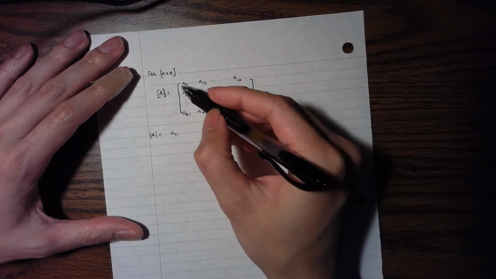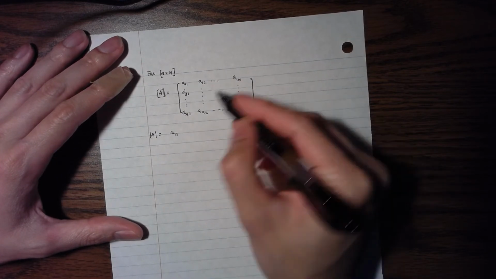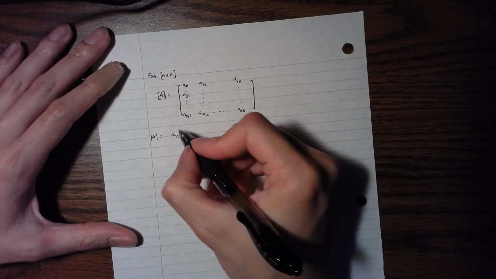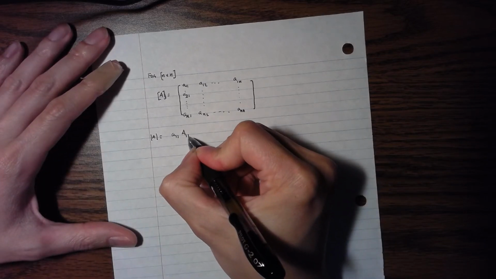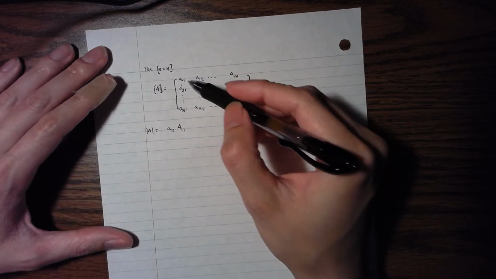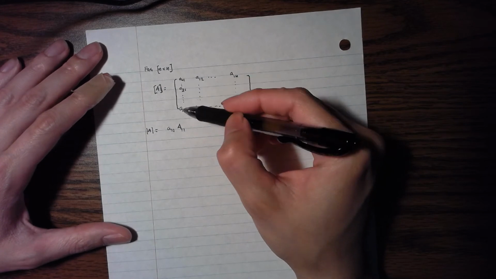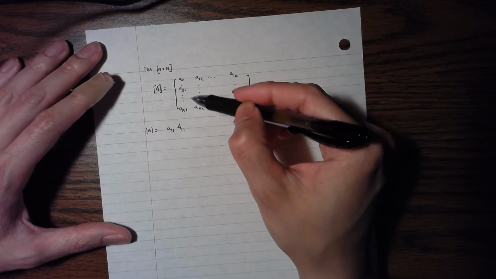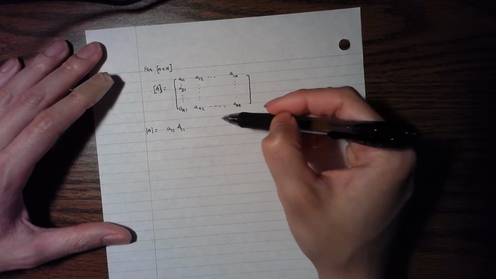Then whatever you have here will be the cofactor, A11, because you delete the first row and first column. So what you have left is this. This is the minor right here in order to get it.